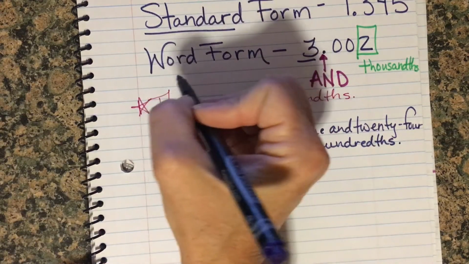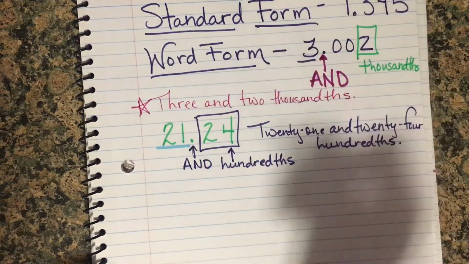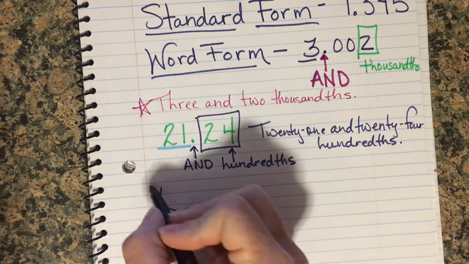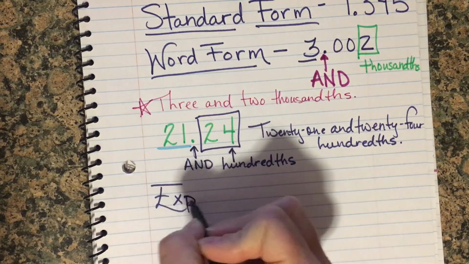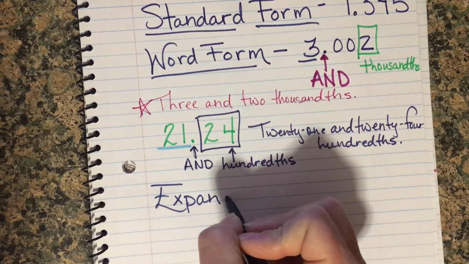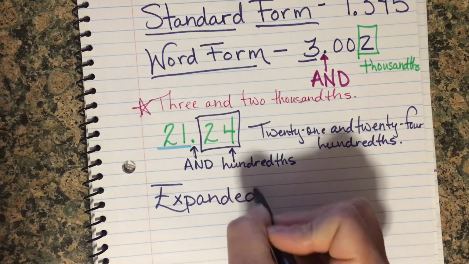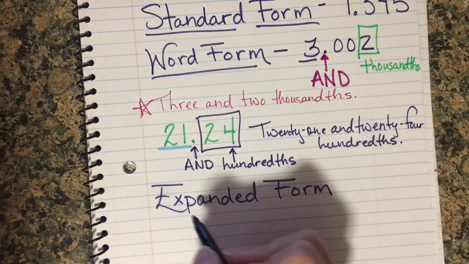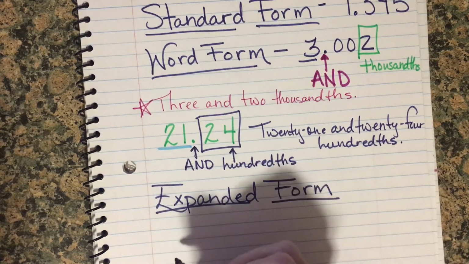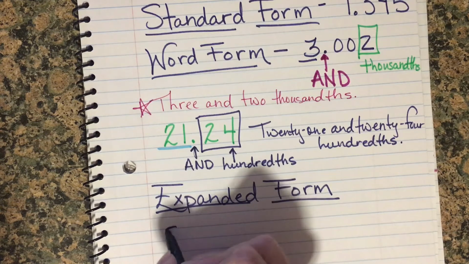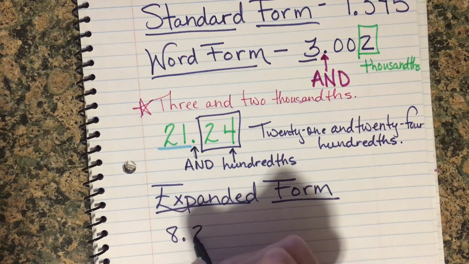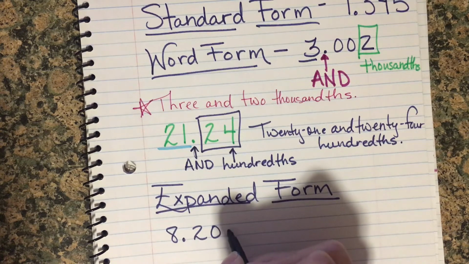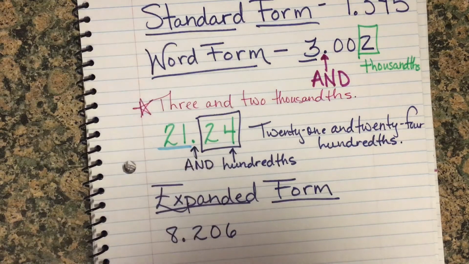So we've got word form, we've got standard form. The next one is expanded form. Again, you've seen it before, but there's some weird things in 5th grade decimals. So expanded form is really pretty easy. It's when you take a number like 8 and 206 thousandths.